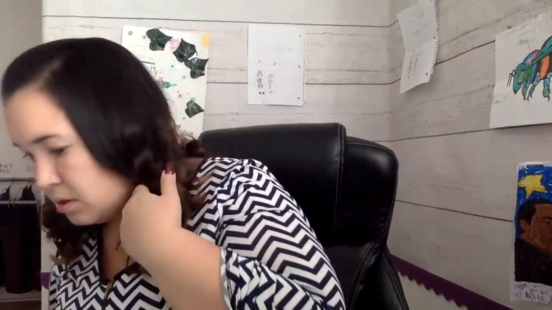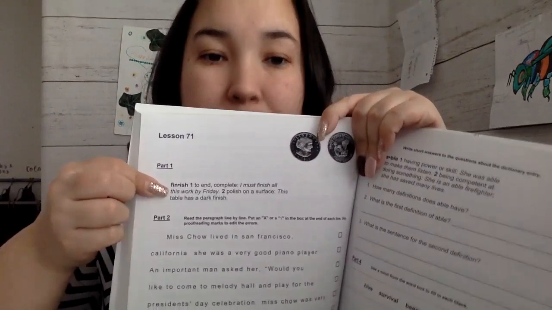Okay, moving on to something else. Talk again a little bit about glossaries. Now, where do we find a glossary? We find glossaries in the back of a book. If you pull up your lesson, we have a glossary entry and it says finish. The word finish is going to give us the definition. The definition says to end, complete. I must finish all this work by Friday. So they give us a definition and a sentence.